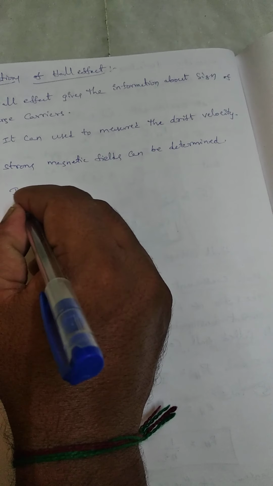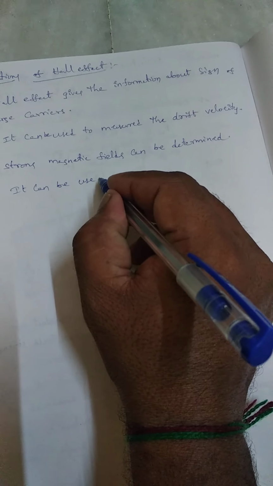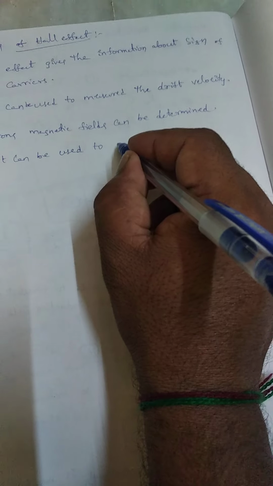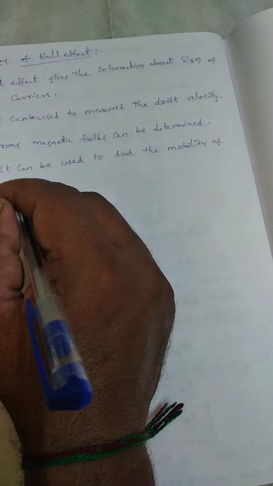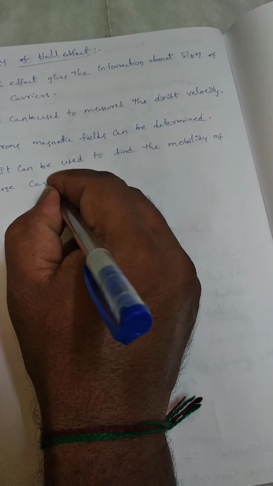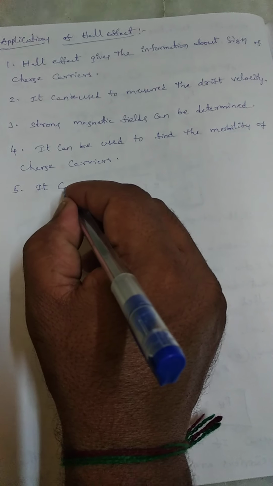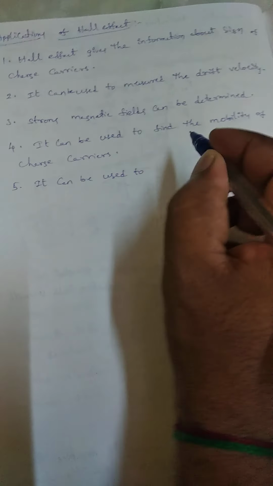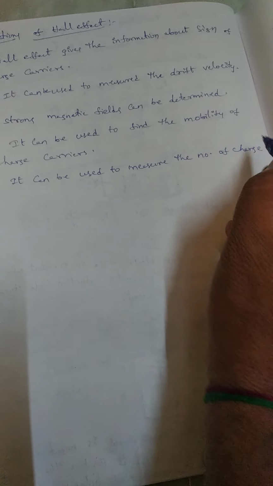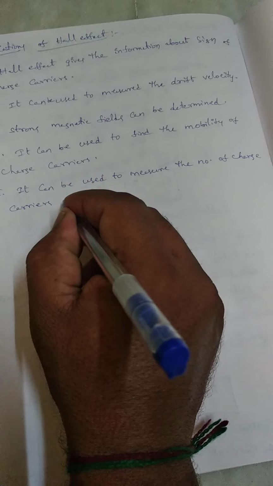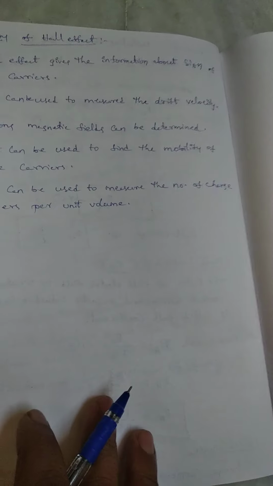Fourth, it can be used to find the mobility of charge carriers. And the final one, it can be used to measure the number of charge carriers per unit volume. These are the applications of the Hall effect.